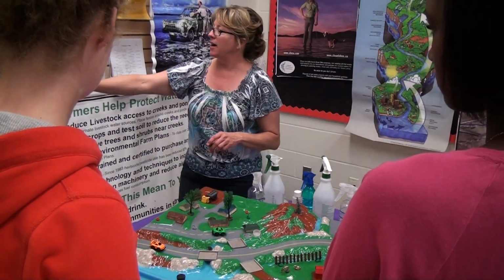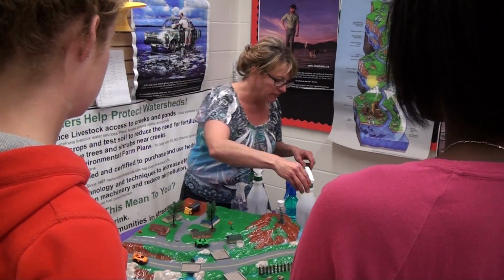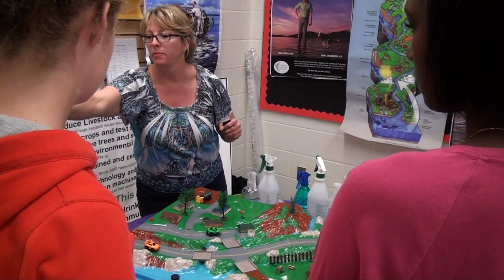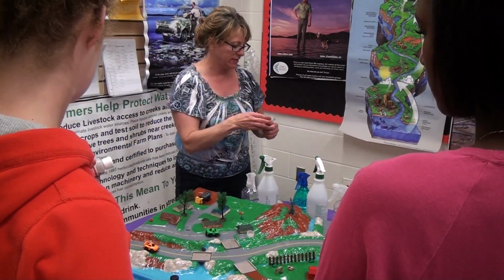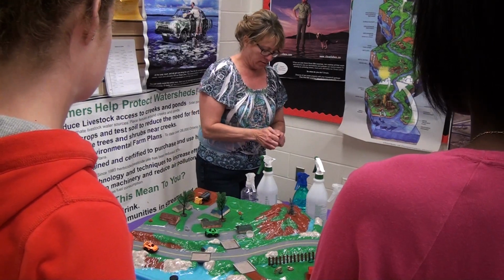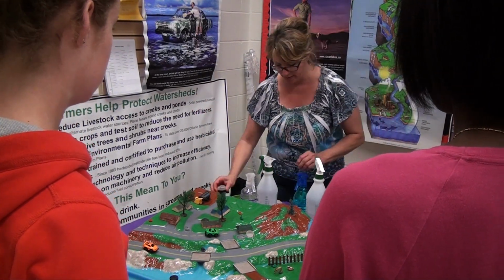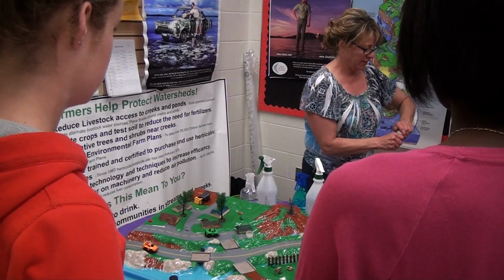I'm going to get you to be my soil erosion. You're going to be my contaminants. So it might be feces, it might be oil and phosphates. And this is my soil. We're getting some of these mixed up.